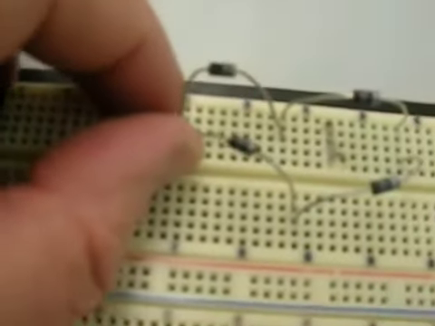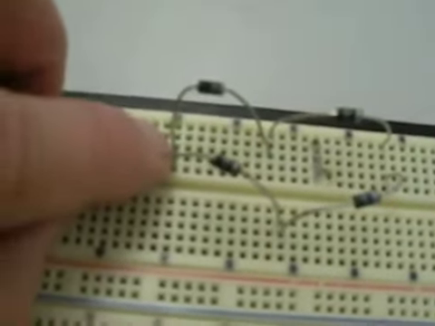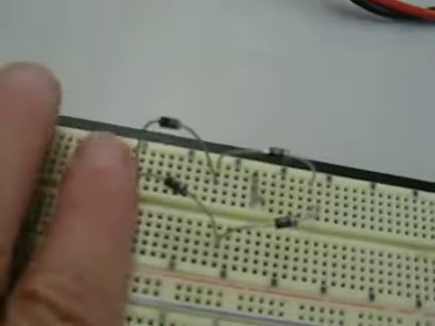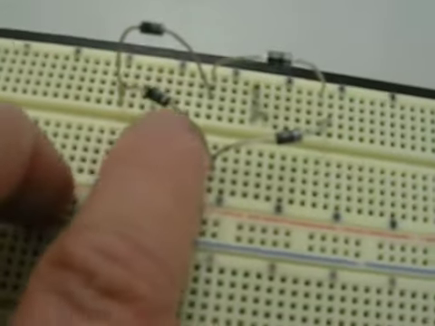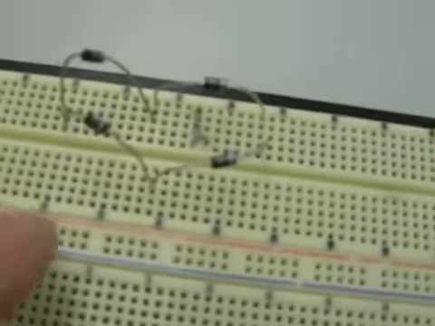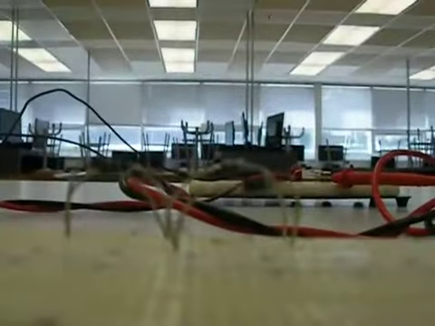At one end, I want to plug these 2 into the same short row going across, so they're connected together. Here in the middle, these 2 are in the same short row. On the other side, these 2, same short row. And finally, over on this side, same thing, short row, this other end. So this is a full wave bridge rectifier.